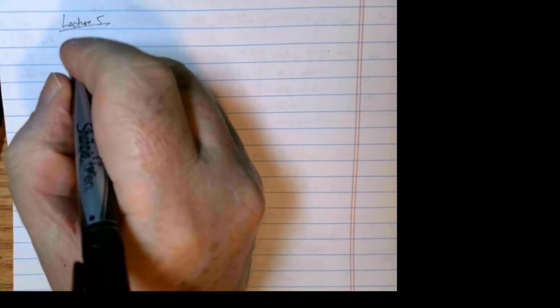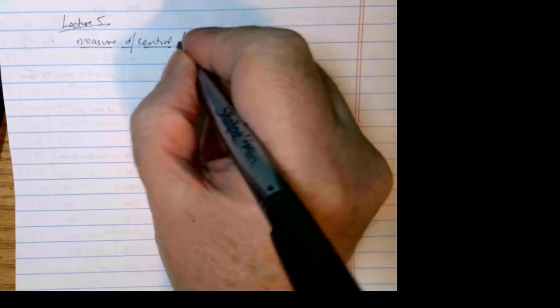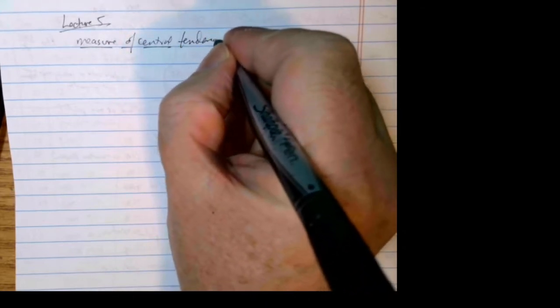Okay, mean, median, mode. I know you've seen this before, probably in high school, but we're going to do it anyway. These are all measures of central tendency. That is to say, they're kind of average or typical values.